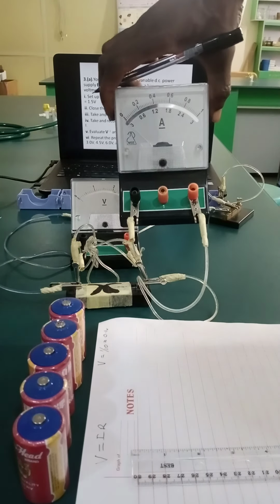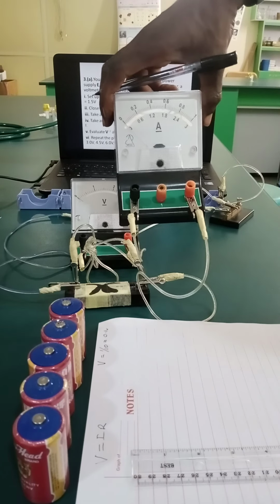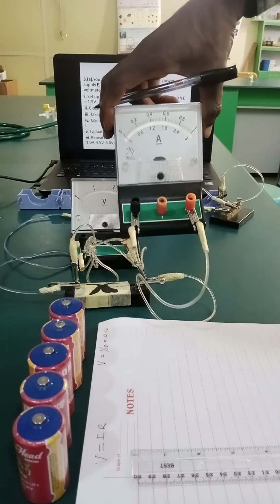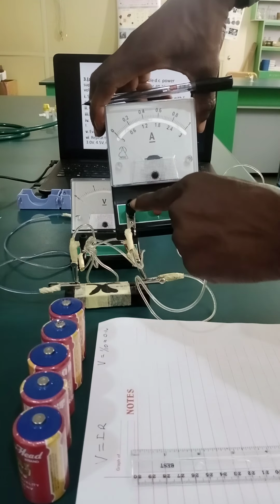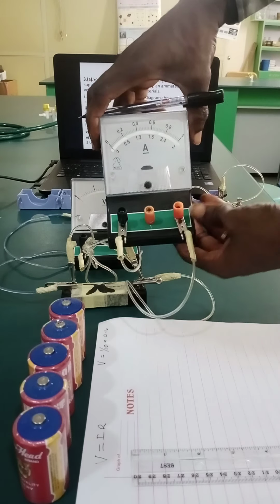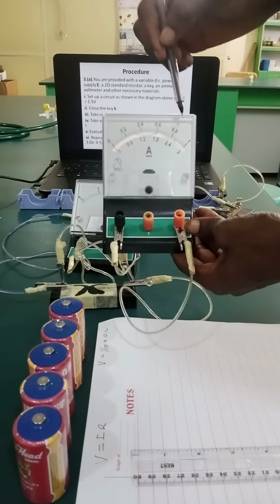How about the ammeter? The ammeter has two calibrations here. We have the up calibration and then the down calibration. If you are going to make use of 0 to 1, you have to read the up calibration, which is 0 to 1.